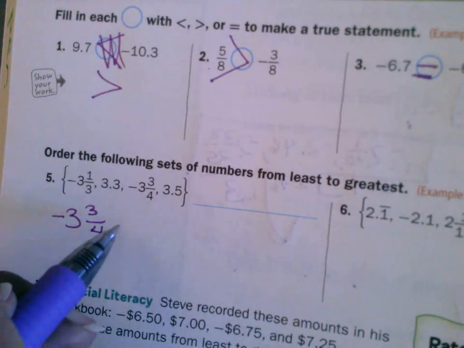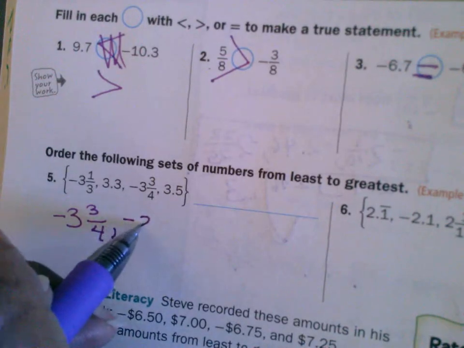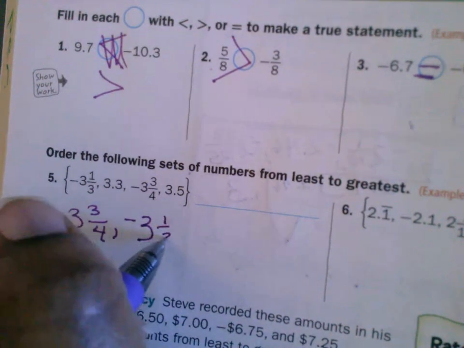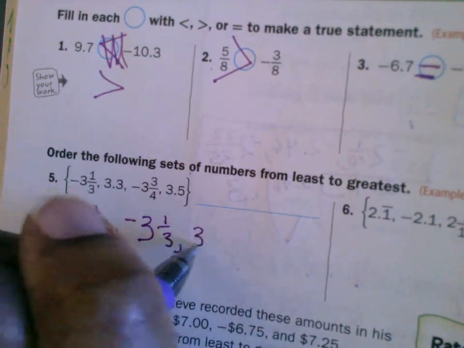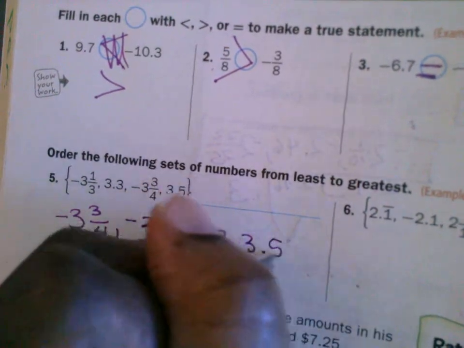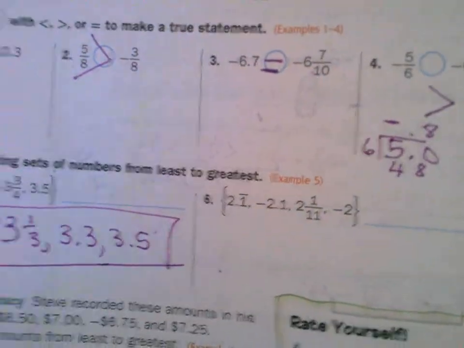Augustine. -3 1/3. All right, Johannes. -3.3. And 3.5. All right, moving on to number 6.